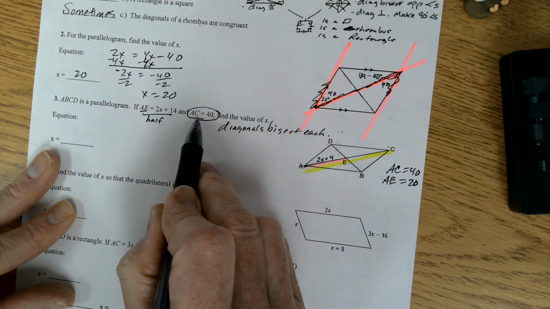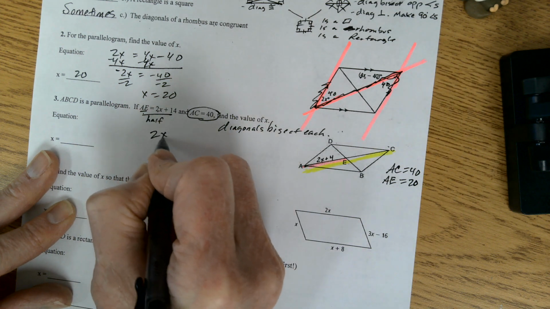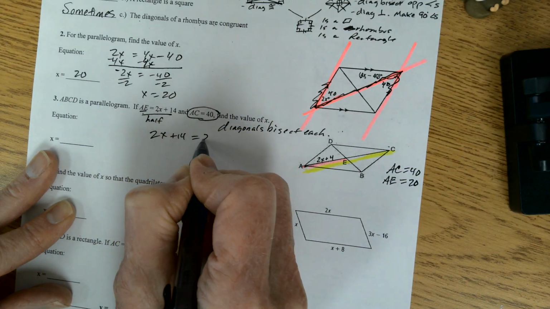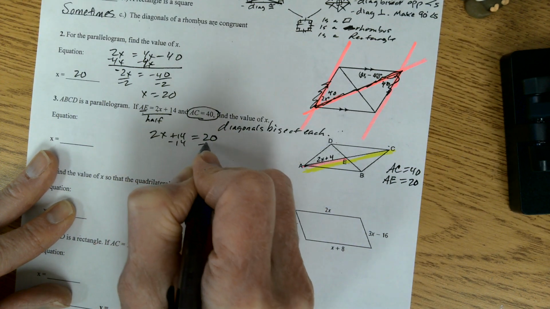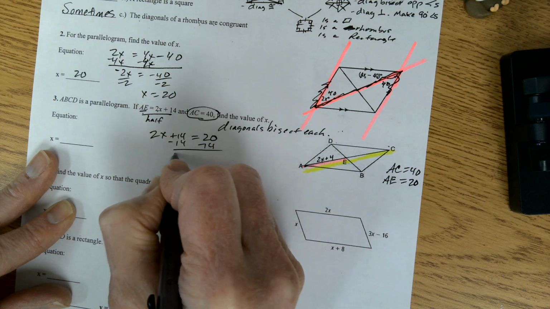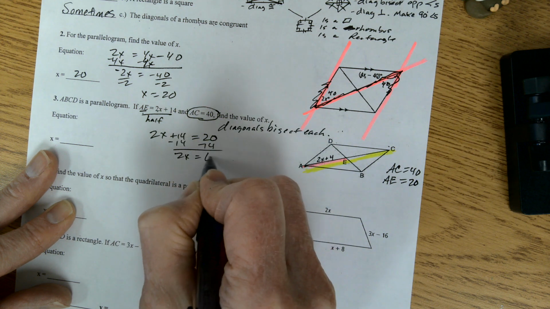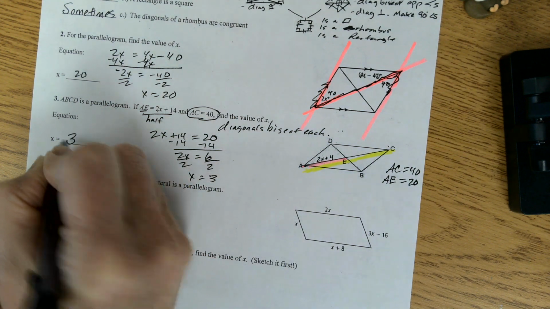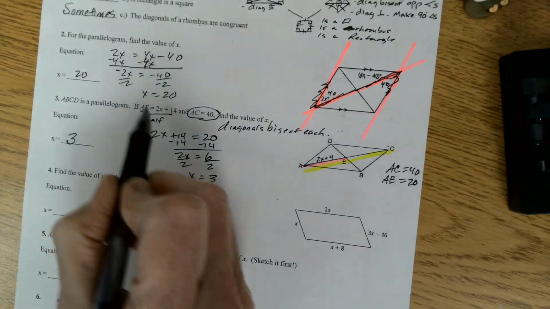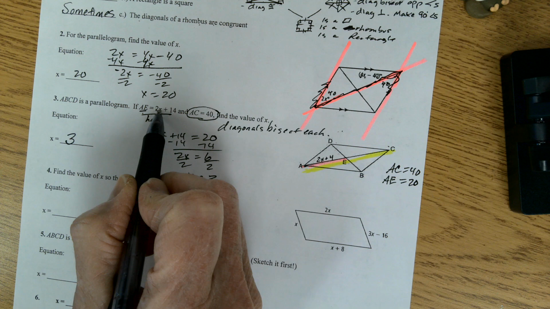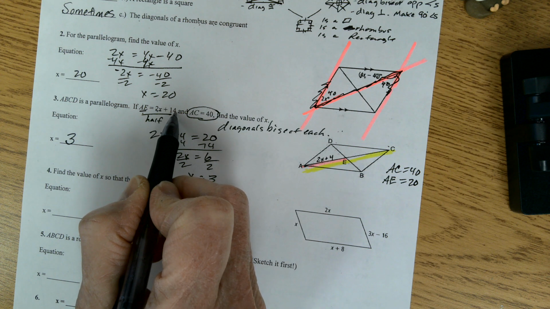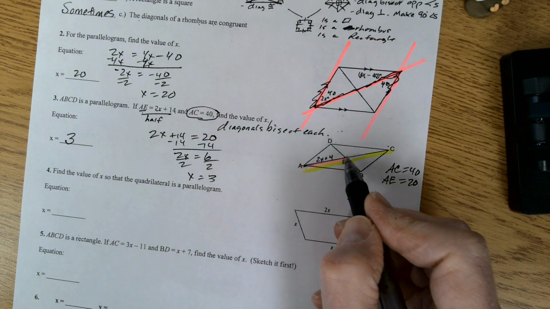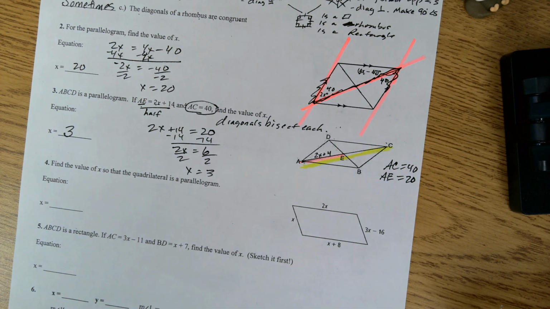This one you got to be careful on. It's a trickier one. So 2x plus 14 equals 20. Subtract your 14. You want the x to isolate, right? That's 6 divided by 2, and x is equal to 3. Okay? If I substitute that back in, 2 times 3 is 6. 6 plus 14 is 20. This is 20, so this would be 20. The whole thing is 40.